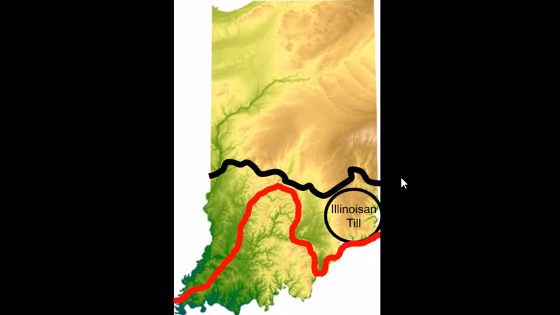Nonetheless, we can see both of these glaciers missed one particular area. That's this area that has unglaciated bedrock and karst topography. As a reminder, one of the things this area has is karst topography. A characteristic of that is you have to have limestone close to the surface. Limestone is close to the surface.